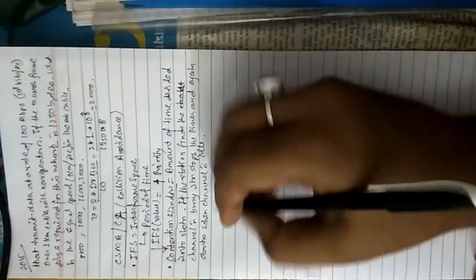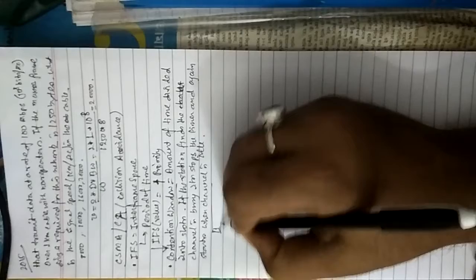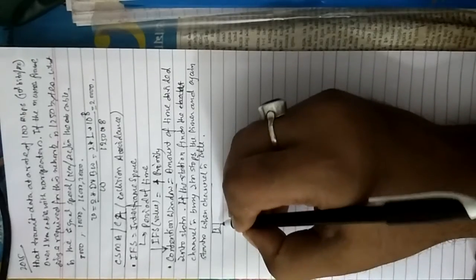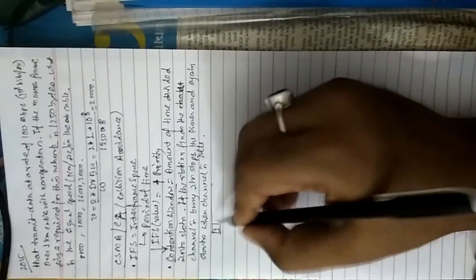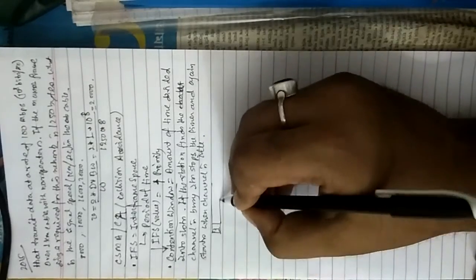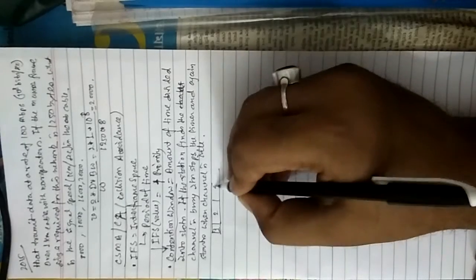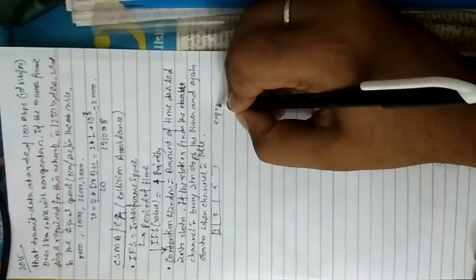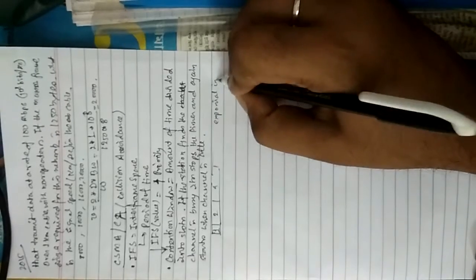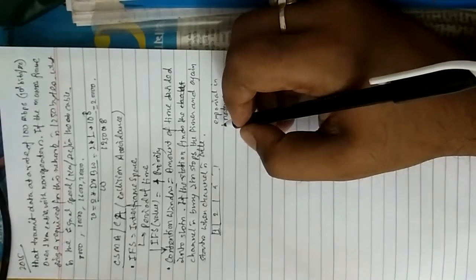Okay, so what are the slots divided into slots? First it will wait for 1 unit of time, and slot will be exponential in nature. So first it will sit idle for 1 unit of time, then it will be 2, next it will be 4, then it will be 8, and like this. So the slots are exponential in nature.